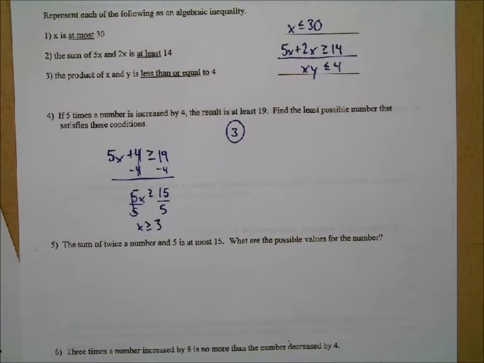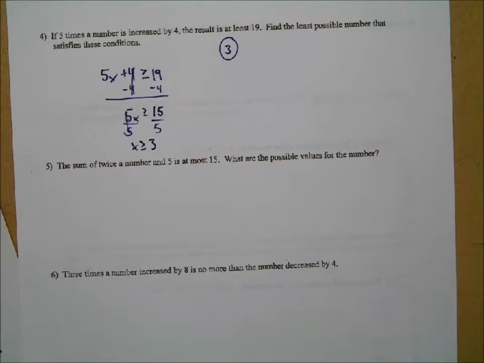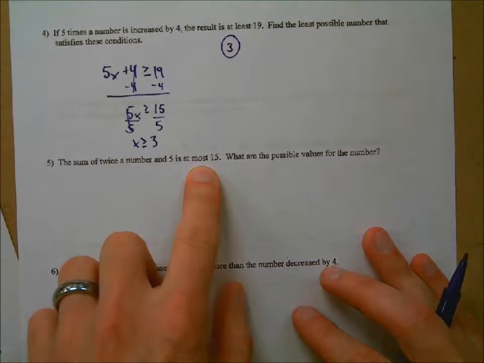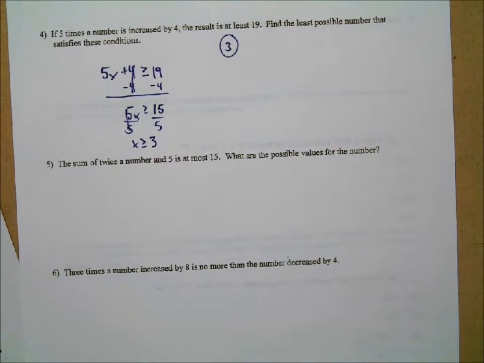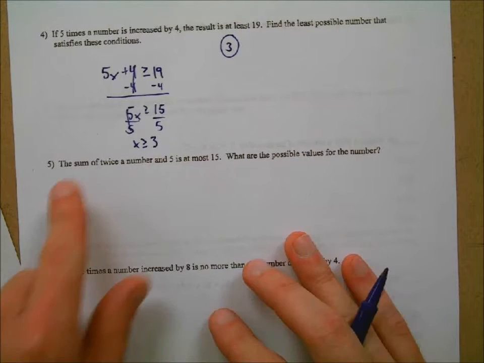Okay? All right. Number 5. Let's take a look here. The sum of twice a number and 5 is at most 15. What are the possible values for the number? Okay? So let's go to Erica. So Erica, the sum means we're going to be what?